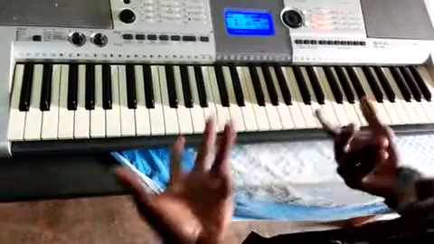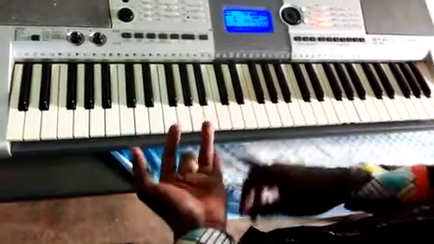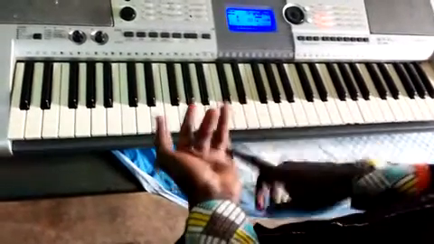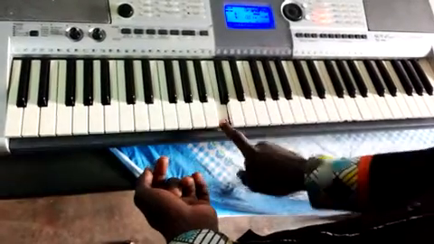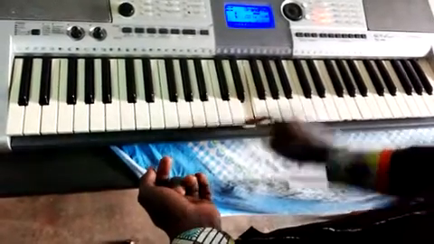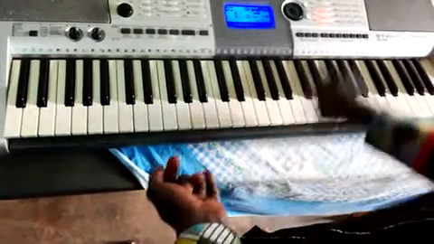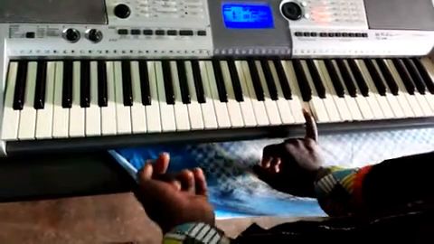So how are you going to get the chords? I've said the formula for getting major chord progression: major, minor, minor, major, major, minor, diminished, and the major.